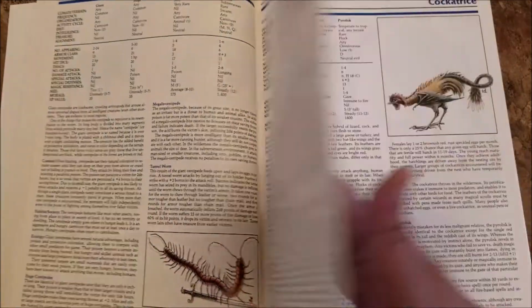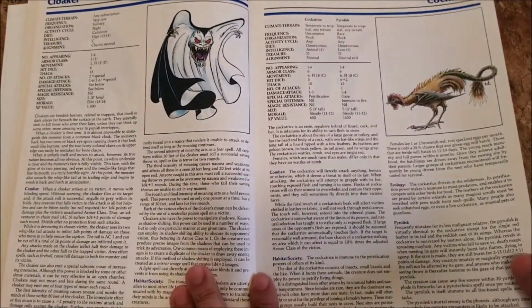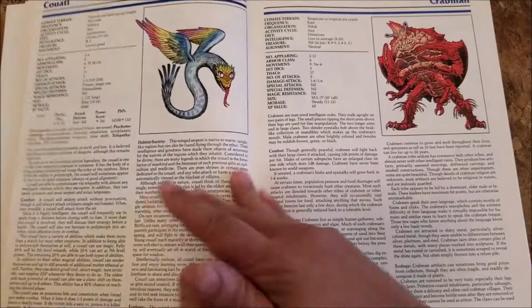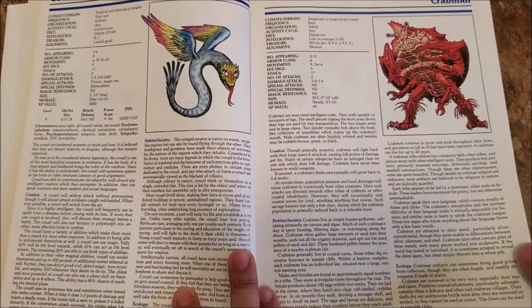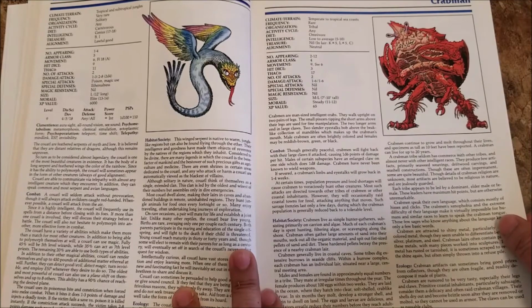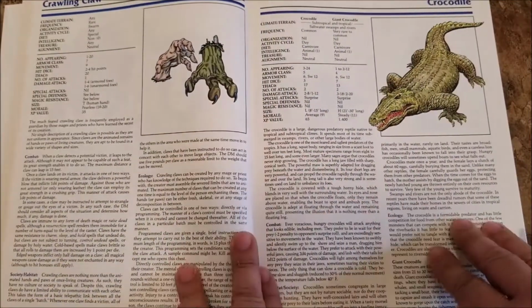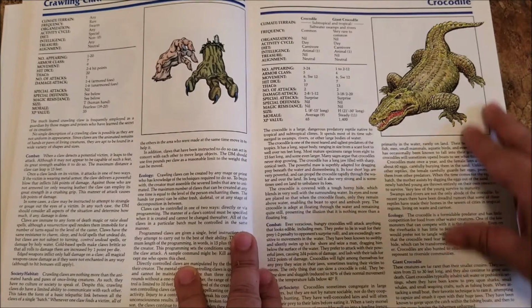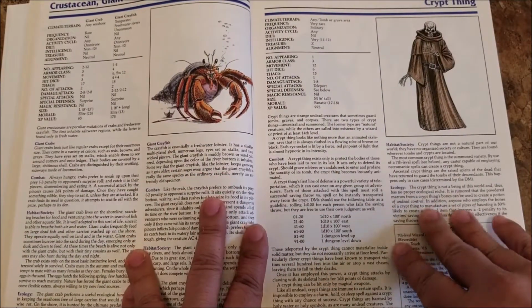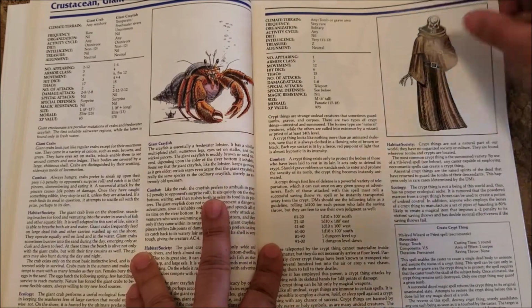Centipedes, chimera, cloaker. I always thought that was kind of an interesting looking thing. Cockatrice, crabmen. I think they look pretty intimidating. I think to run into something like that in real life would be pretty crazy. Crawling hands, crocodiles, giant crustaceans, cryptings.